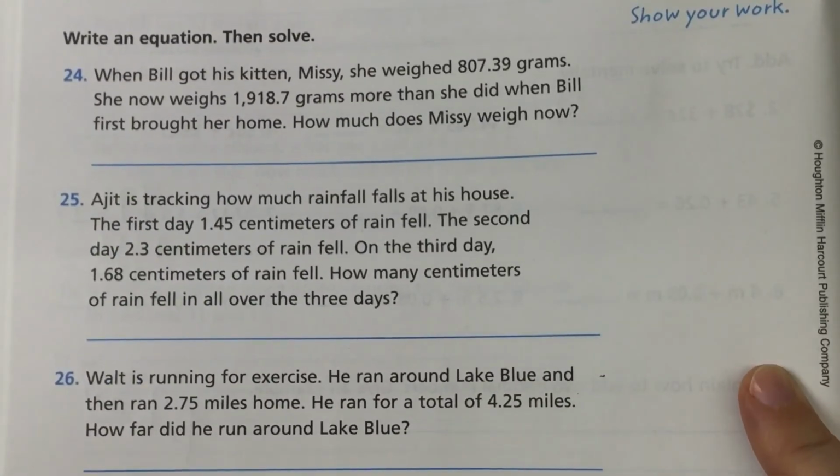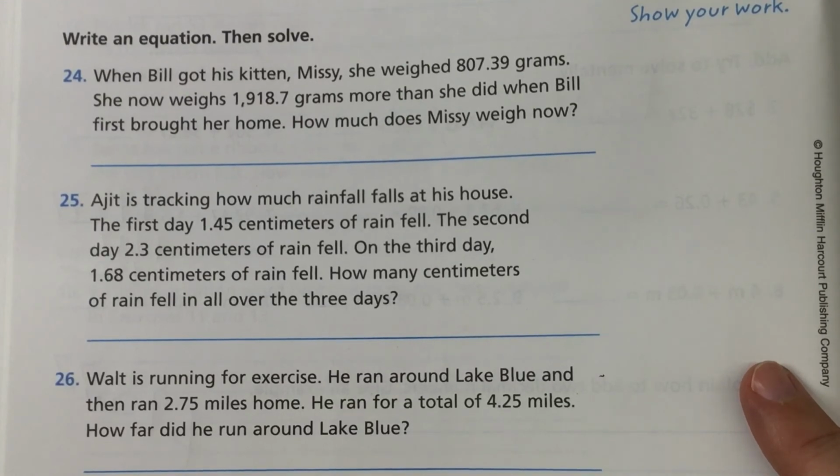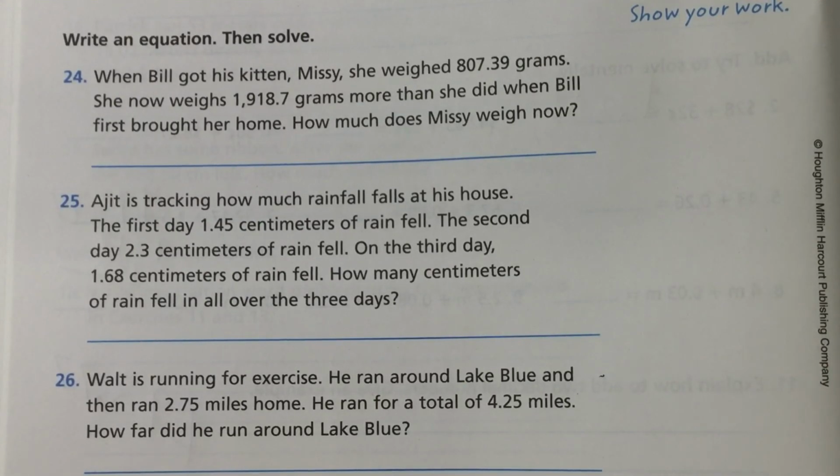This is a short video today, so I do want you to look at these, figure them out. It really shouldn't be that tricky. Just remembering to line up your decimal points, and then you can let me know if you have any questions, and you'll do the rest of your work on math expressions online today.